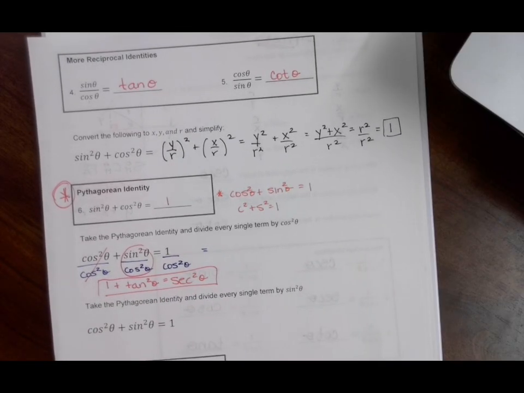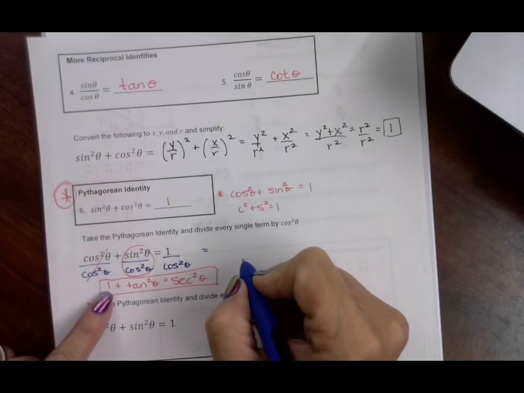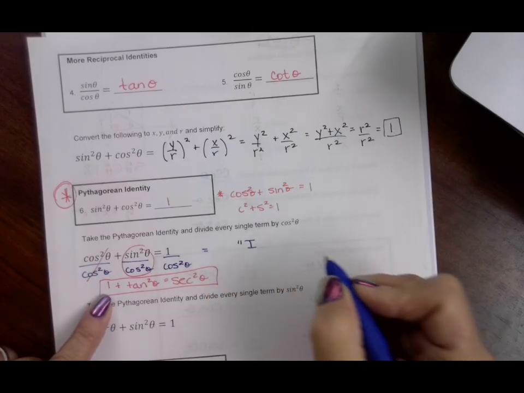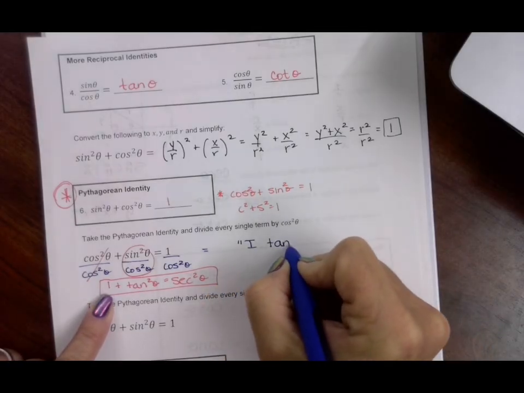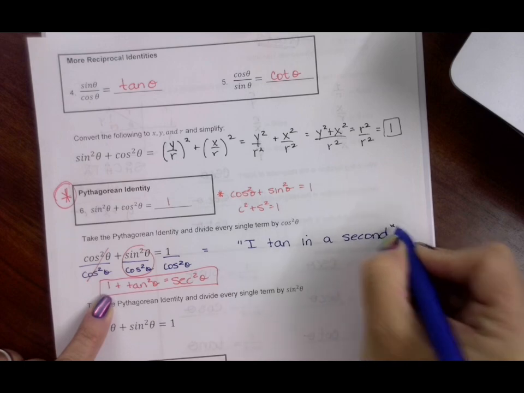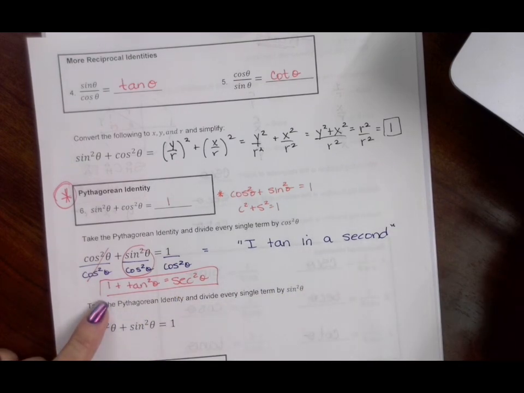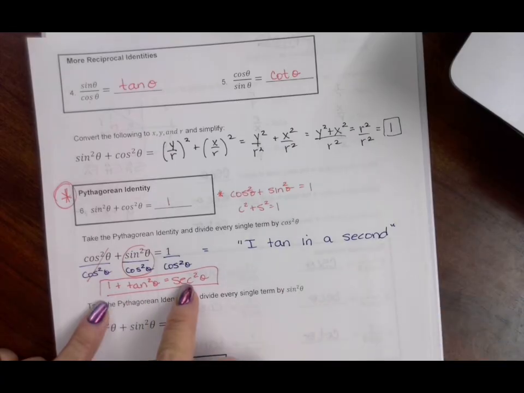Now, I've got a little cheat on how to remember this. So here is what this is. This 1 looks kind of like an I. So what I say is I tan in a second. And that's kind of my stupid little way to remember this ID, because you're not going to have your cheat sheet on everything, so you're going to have to remember this. So I tan in a second. 1 plus tangent squared equals secant squared.